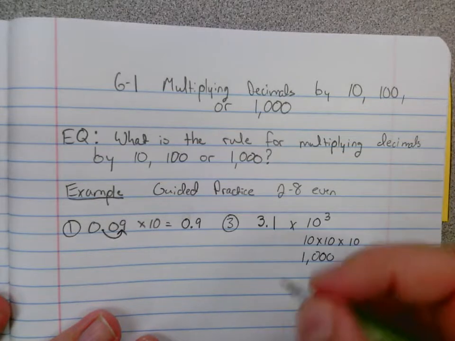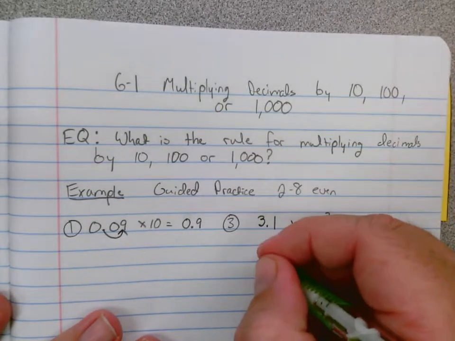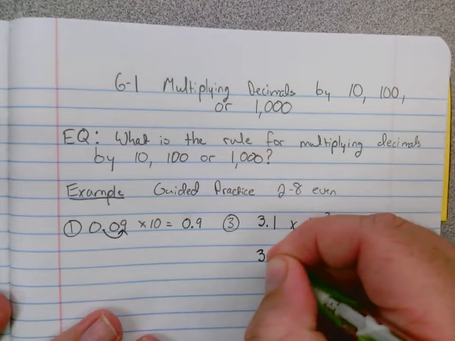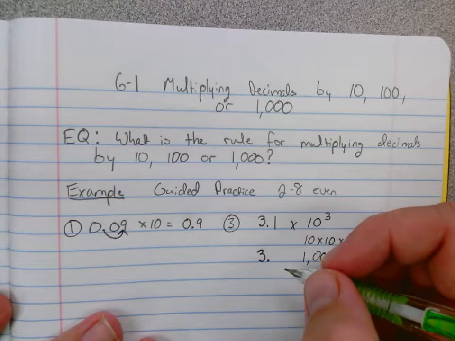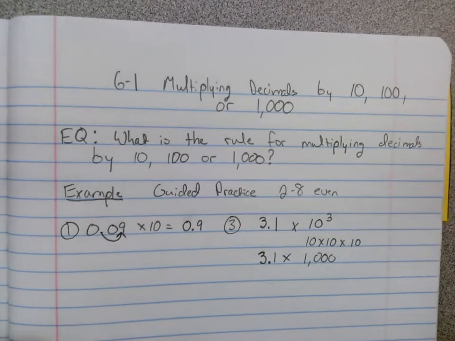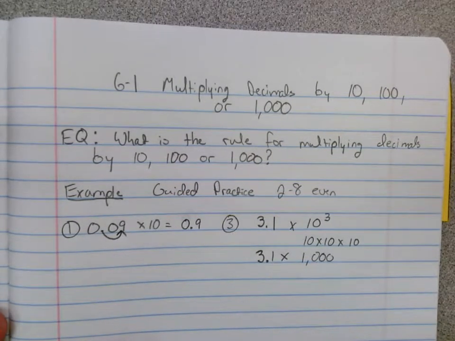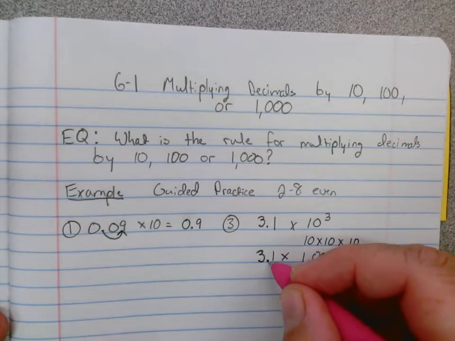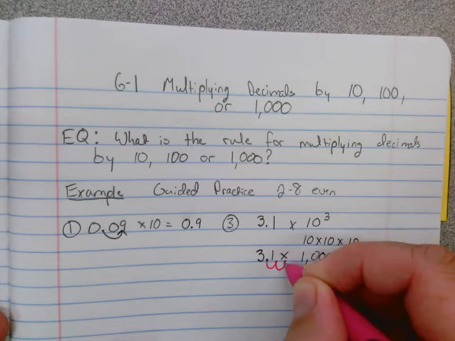Okay? So next thing we're going to do is we're going to rewrite our problem now that we solved for that. We have 3 1/10 times 1,000. And now what we need to do is for every 0 place, we need to move our decimal place to the right. So I would have 1, 2, 3.